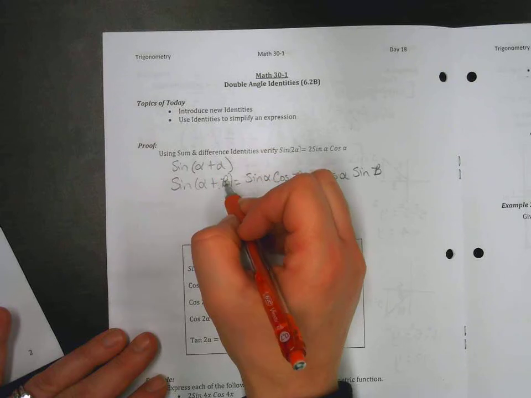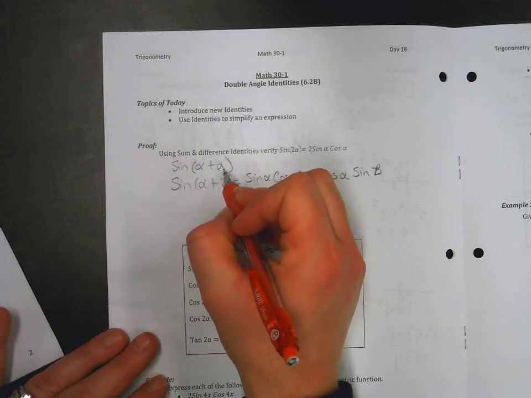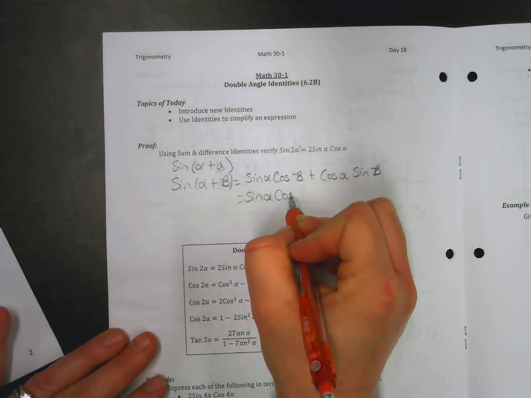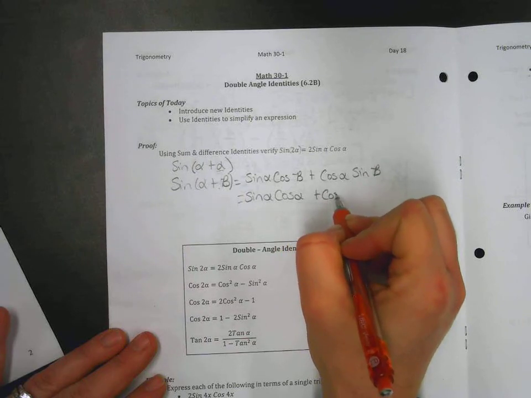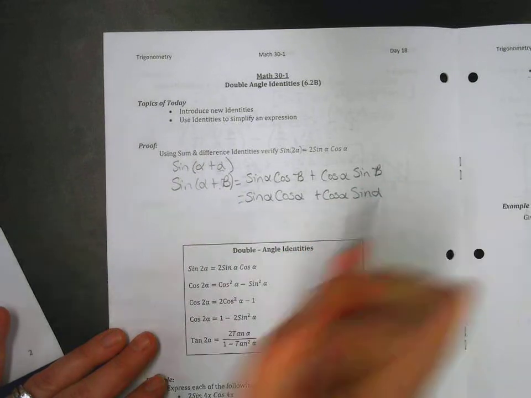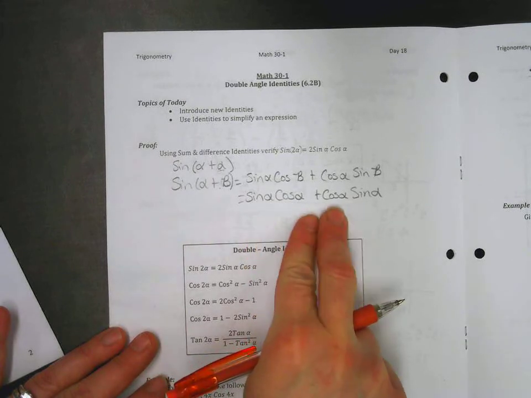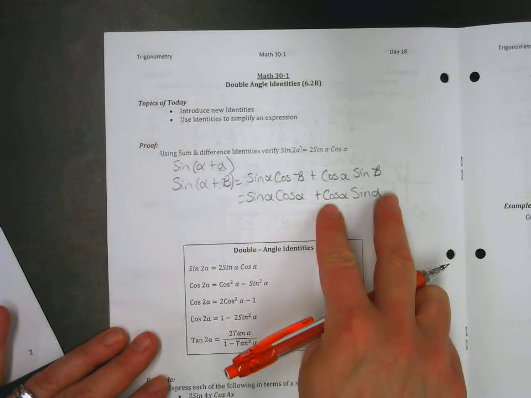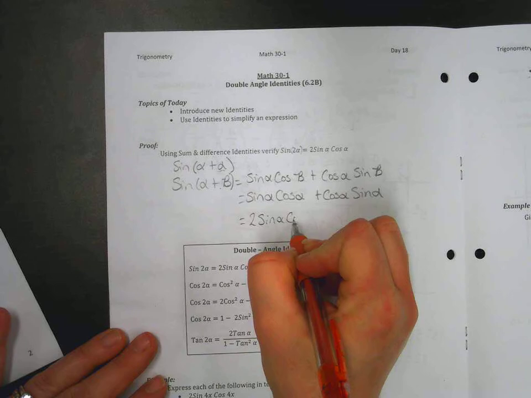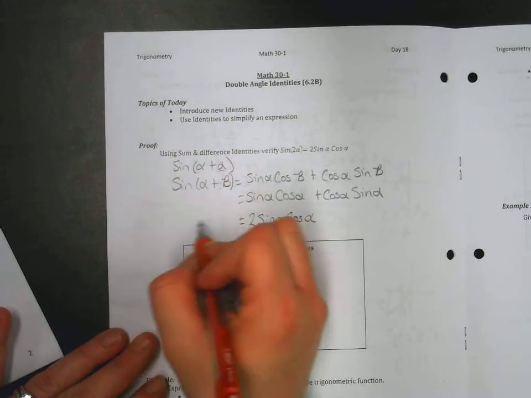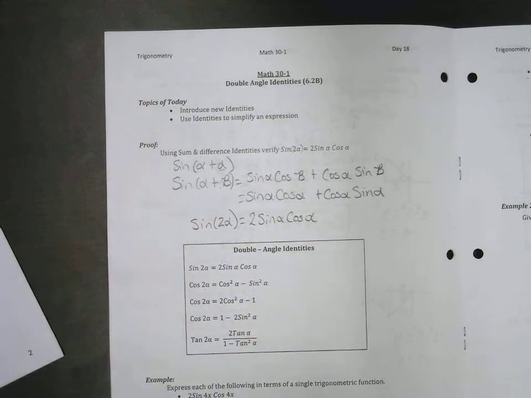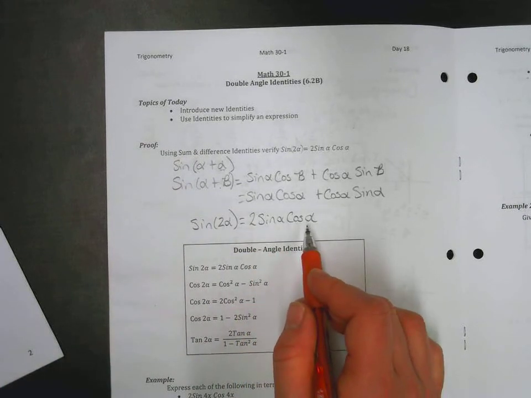But in relationship to this identity, beta really represents the same angle as alpha, so I'm going to replace my betas with another angle alpha. So what I end up with is I can collect these two expressions, because they are technically the same, it doesn't matter the order in which we multiply two values. So sine alpha cos alpha. So using our sum and difference identities, we've just proven that the double angle identity for sine of 2 alpha is equivalent to 2 sine of alpha cos alpha.